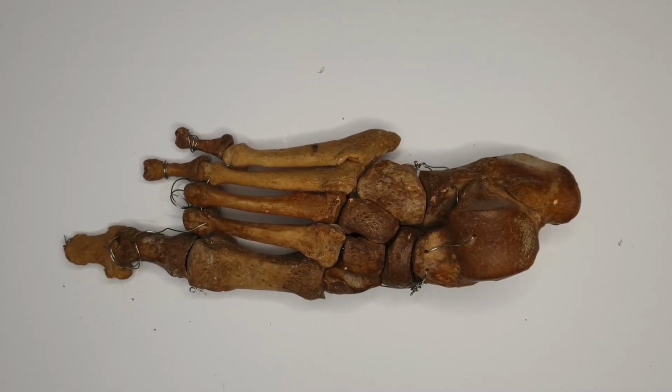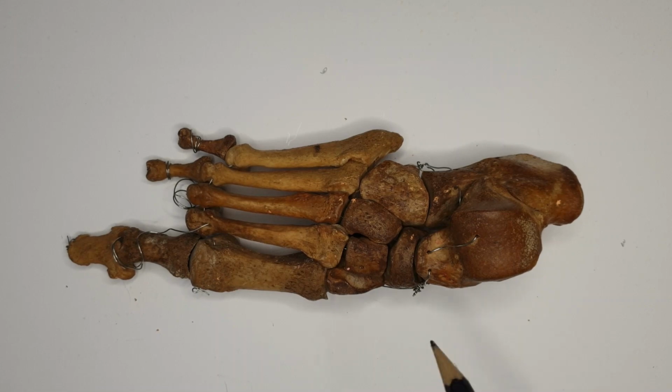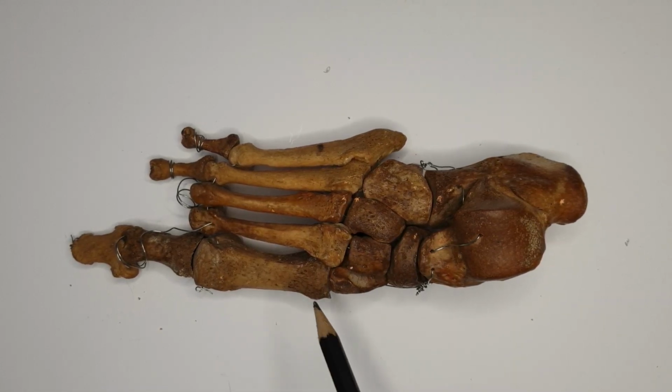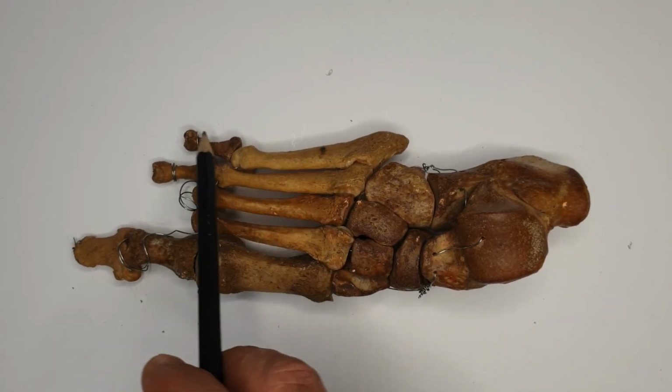Arches of the foot. This is a right foot. This is the big toe. This is the little toe.